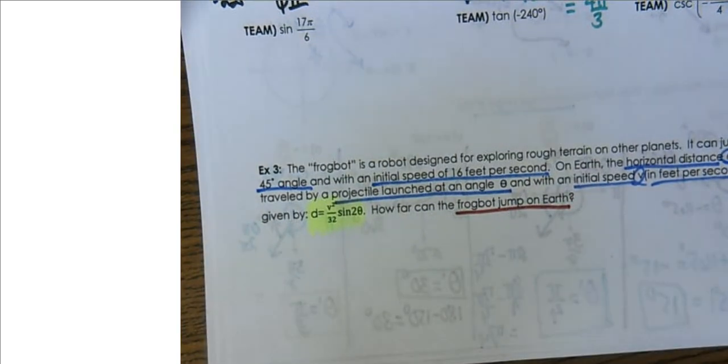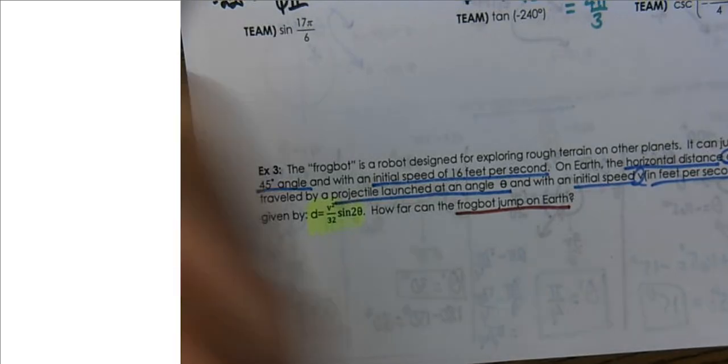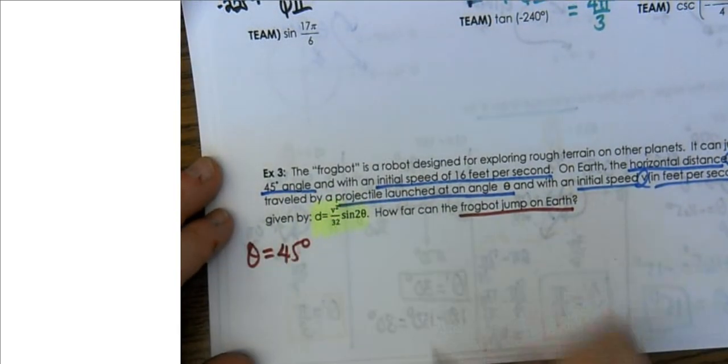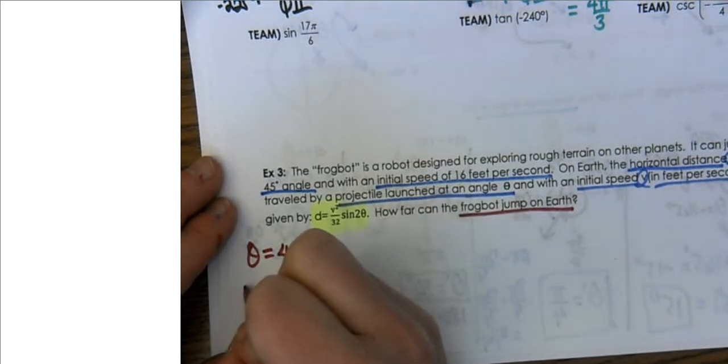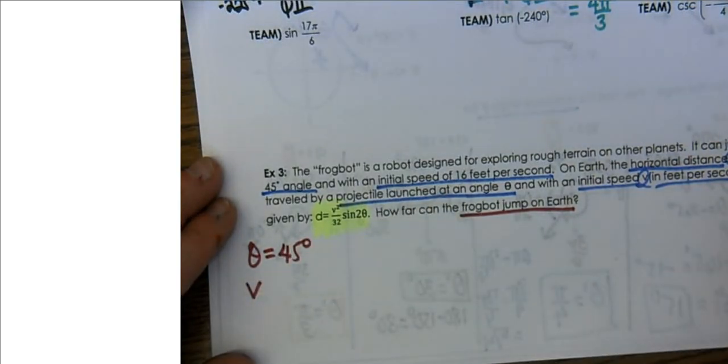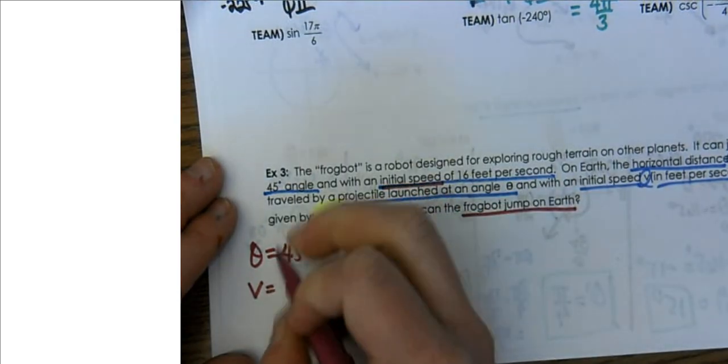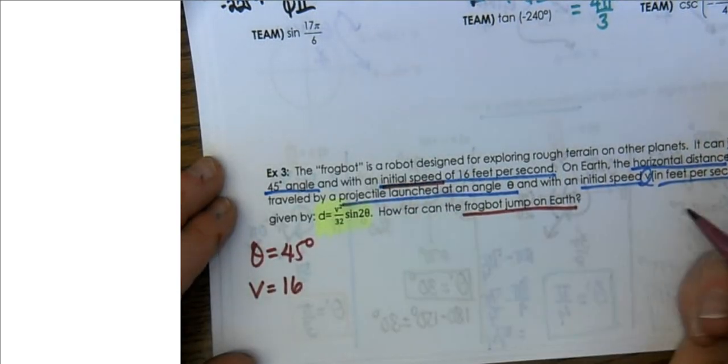So the way that we come up with this is we know that theta is our angle that's given to us. It is 45 degrees. We also know what v is. They told us that v this time is a speed, and that speed is 16 feet per second. So we're going to let v equal 16.